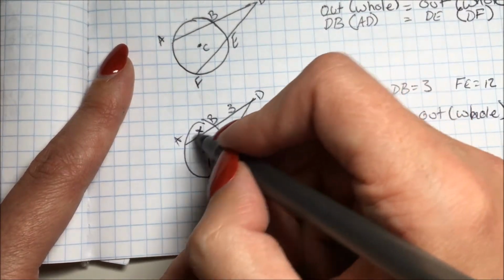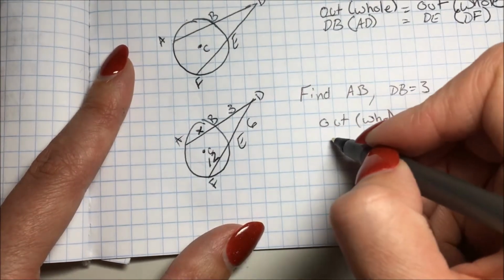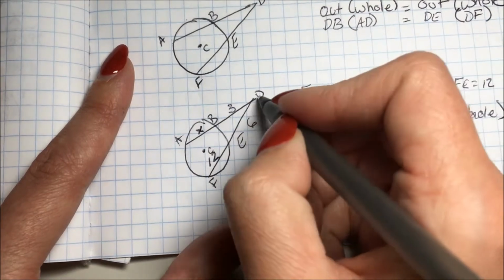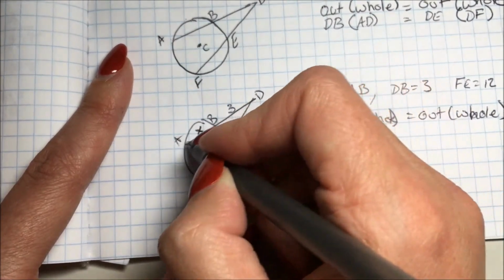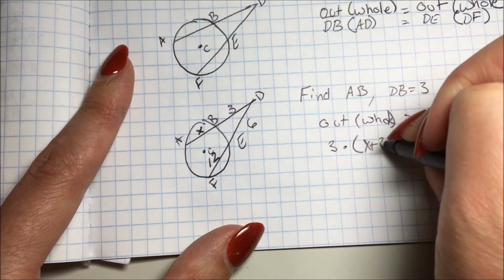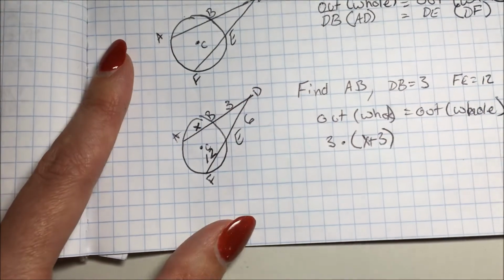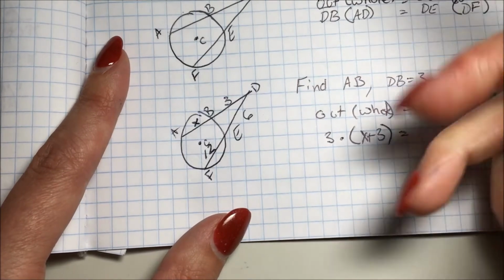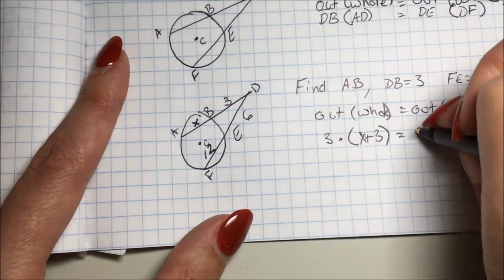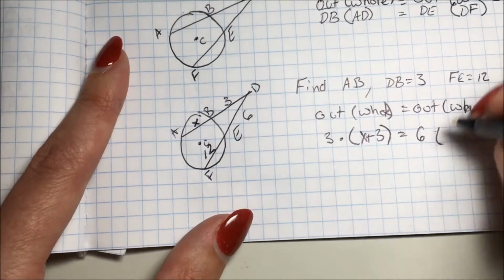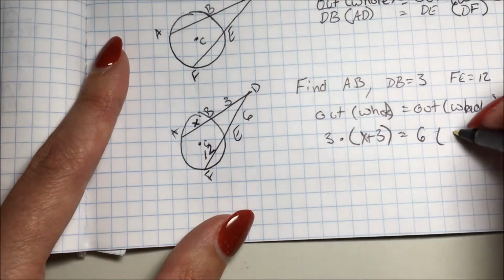Idea. So the outside of DA is 3. The whole of DA, everything of DA, is x plus 3. And again, when I'm referring to the outside, I'm talking about outside the circle. So DB is the part of the secant that's outside the circle. The outside of DF is 6, and the whole of DF is 18.